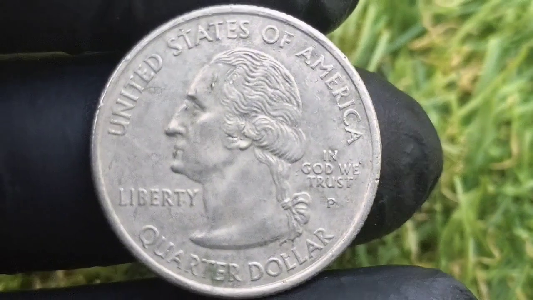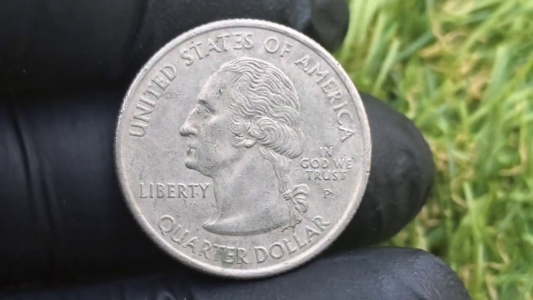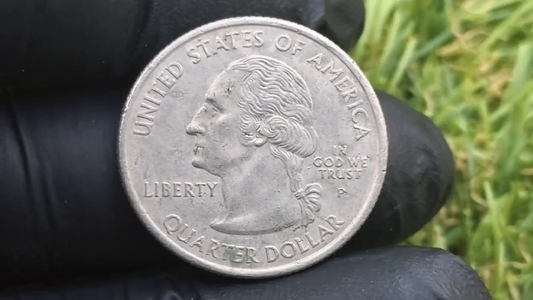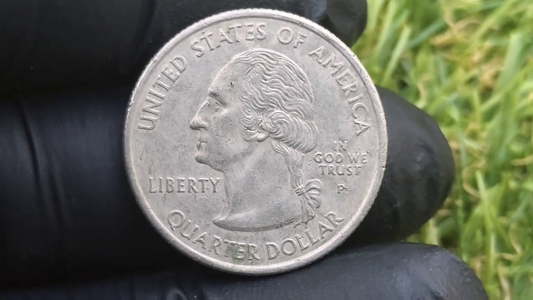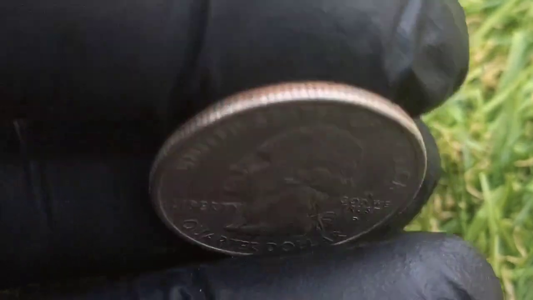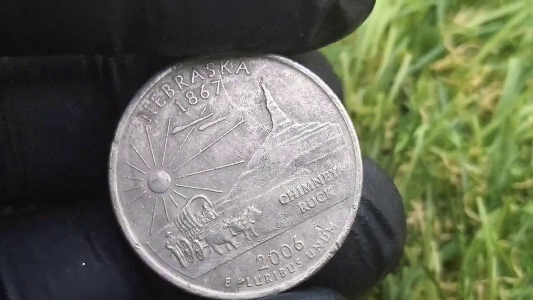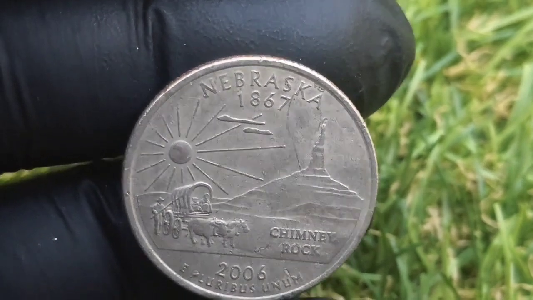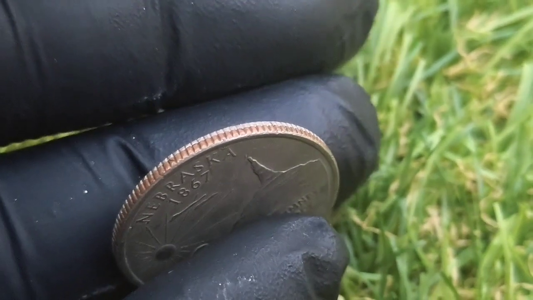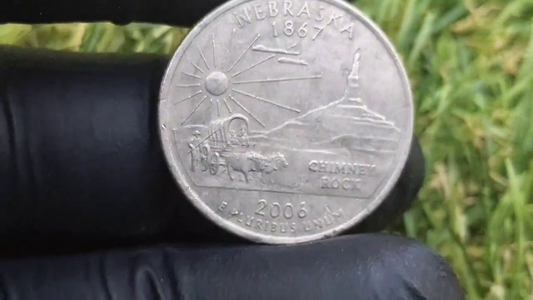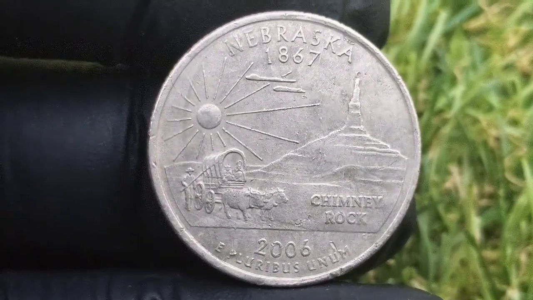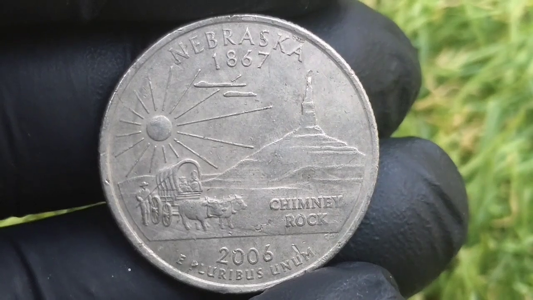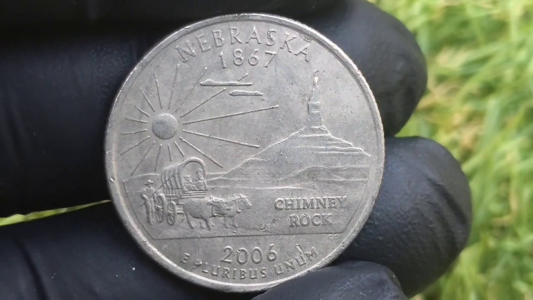otherwise common coin. One of the most notable errors associated with the 2006 Nebraska State Quarter is the double die error. This occurs when the coin's design is struck more than once, causing a noticeable doubling of the design elements. In the case of the Nebraska Quarter, collectors have reported doubling in the lettering, most notably in the word Nebraska or Liberty. If you come across one of these with clear doubling, it can be worth a significant premium, with prices ranging anywhere from $1,800 to $6,000 depending on the severity and condition.